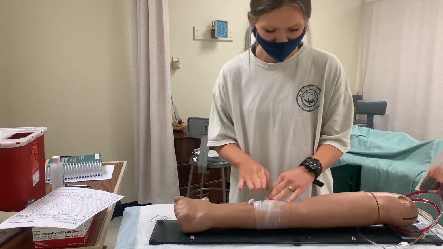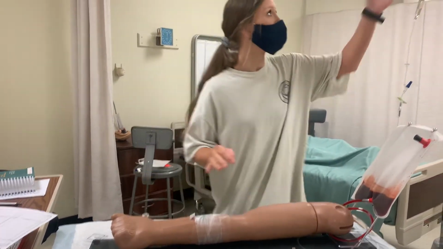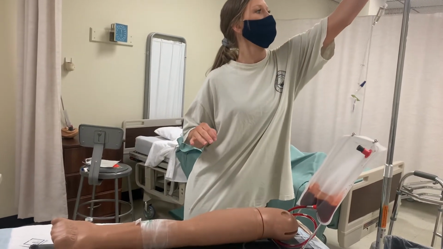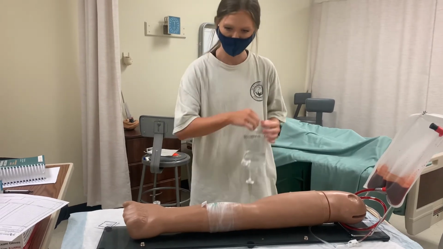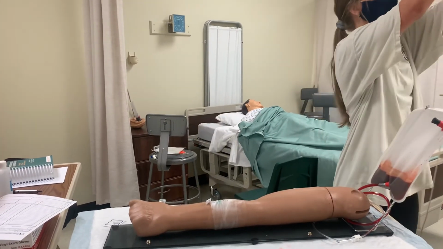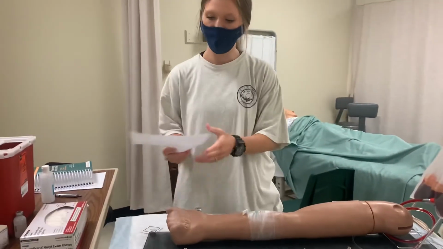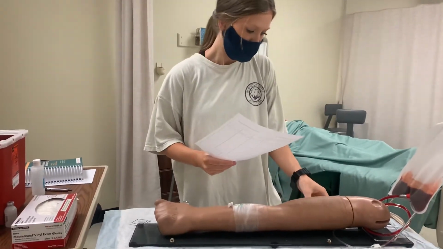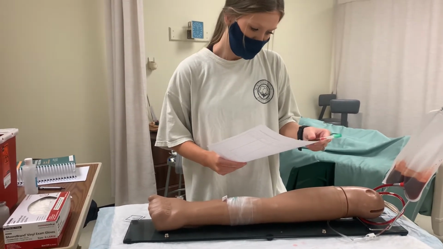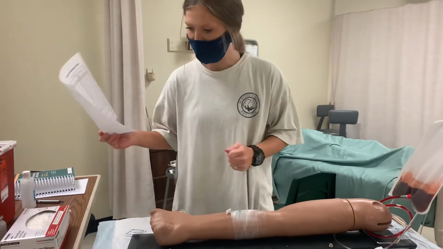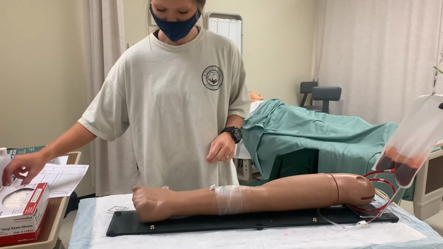I'm going to check your IV out real quick before we give you some medicine. His IV is intact. We'll check for blood return. So he has good blood return, so his IV is working well. Alright, now I'm going to take one more look and compare it. Make sure I have the right medication, the right patient. John Smith, furosemide 20 milligrams. Okay, so it matches my MAR. Now I'm going to administer it.